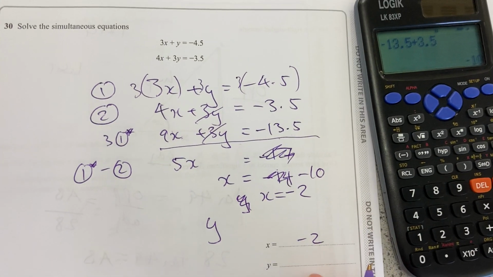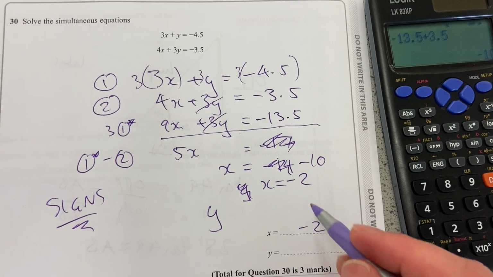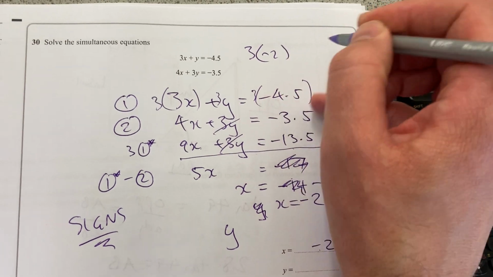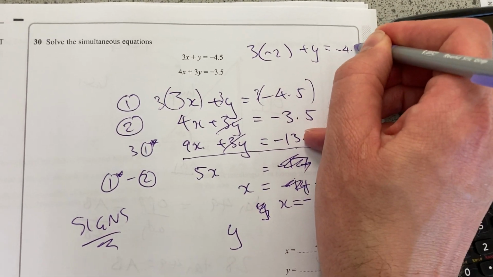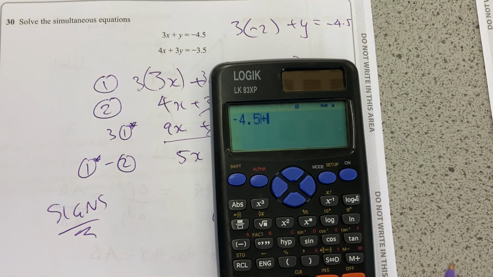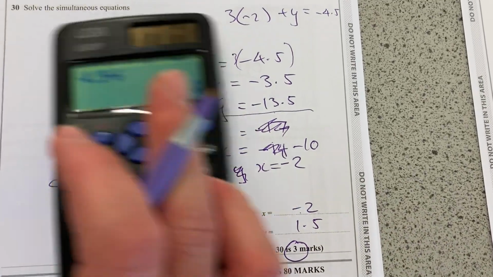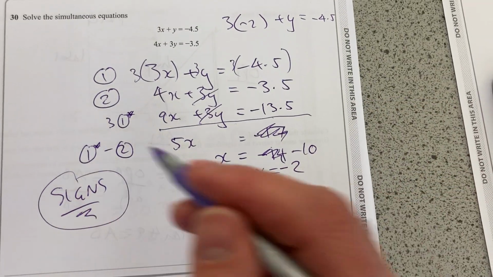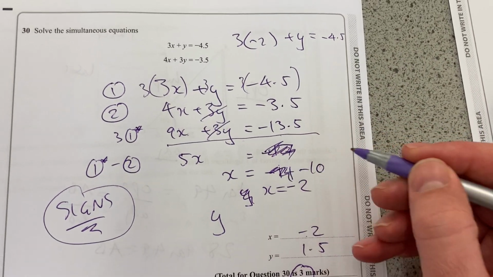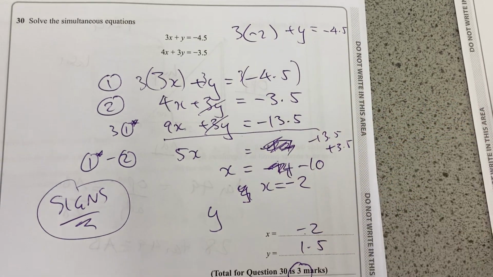Yeah, sorry, it took me a while there. You know what's so important there is signs. And then I can plug that into any of these. So say I put it into 3 times minus 2 plus y equal to minus 4.5. So negative 4.5 plus 6, y will be 1.5. And that's how you get those 3 marks. Sorry for that little confusion there. It was mostly about the signs, but the step there for elimination was correct. And I managed to figure out what I'd done wrong. And it was minus 13.5 plus 3.5 to give me the minus 10.